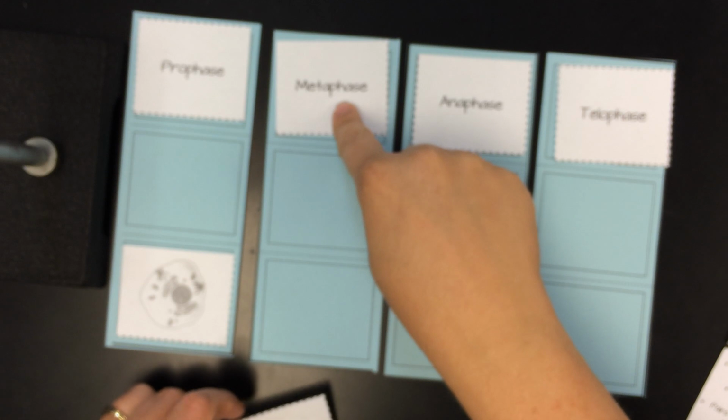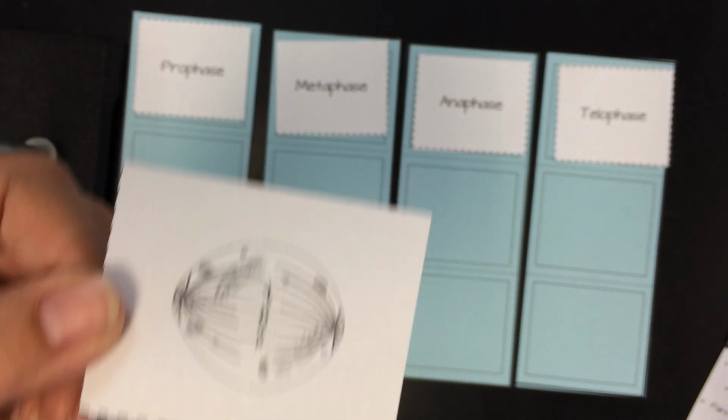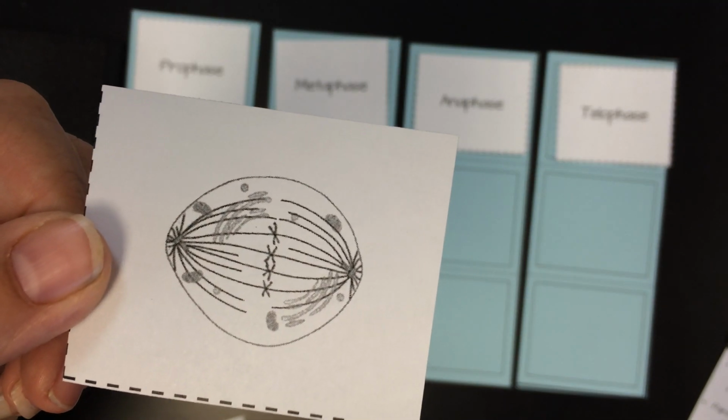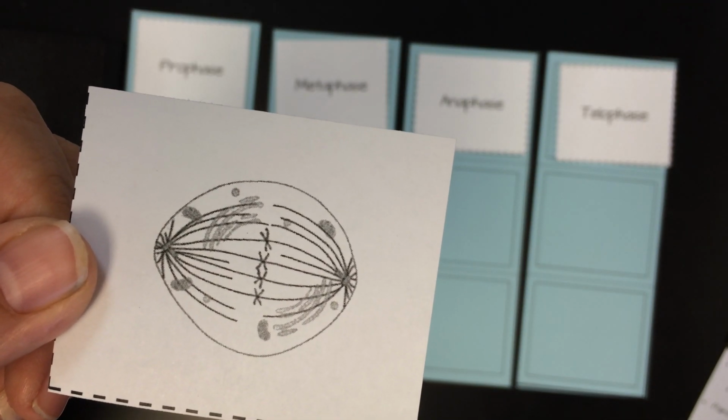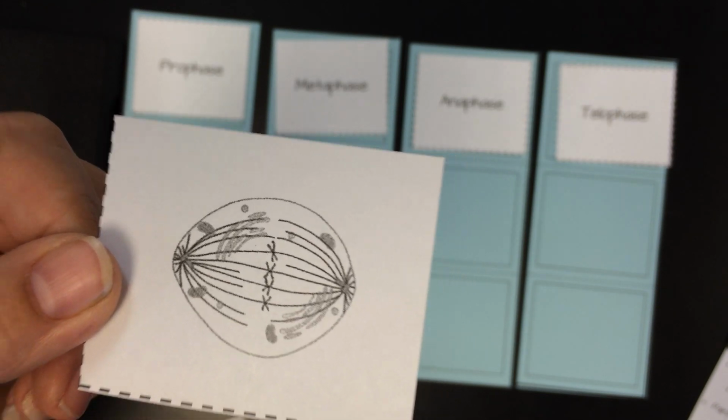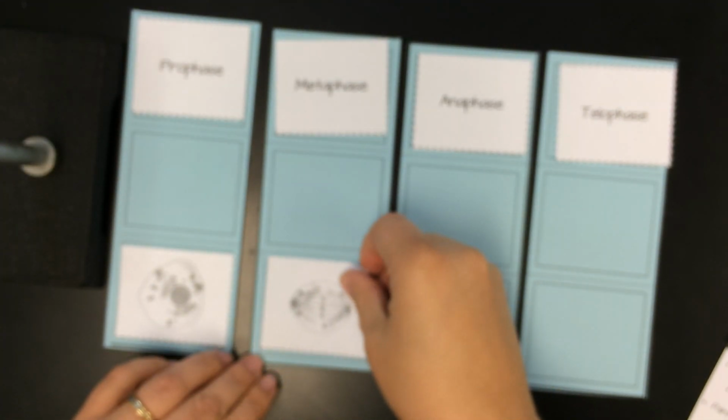So, metaphase. What did you have for metaphase? Well, I like metaphase the most because metaphase sounds like the word middle. And so metaphase, everybody's kind of lining up in the middle. They're getting ready to go. Super easy. So metaphase, where you see them all together.